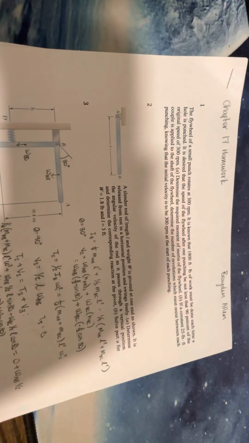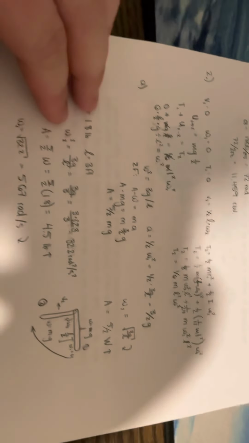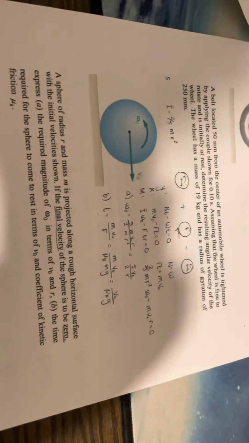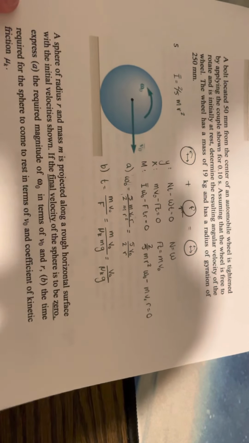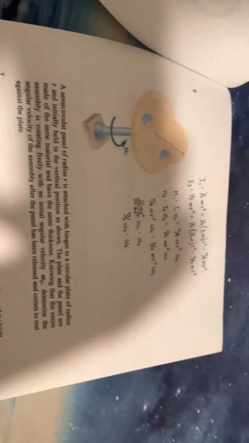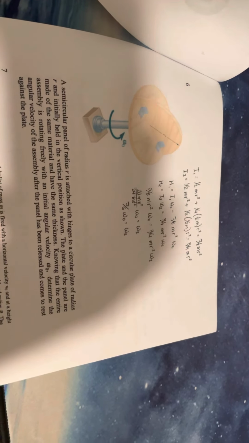I honestly haven't looked through this yet because it was from last semester, so I hadn't had to really do much yet. But I remember them not being that hard to do, and they actually all look really simple.